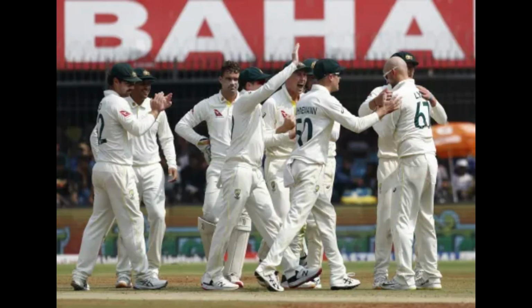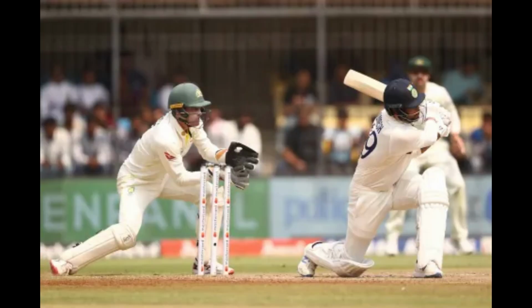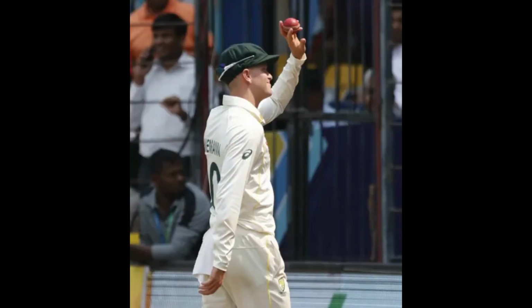48.5, Jadeja to Smith, out caught by striker Barrett. Smith just nods in acknowledgement and walks off. He concedes that it was just a very good delivery that's got him here. 53.6, Ashwin to Handscomb, no run. Floated up just outside off, defended forward. And that's stumps on day 1, with Australia leading by 47 runs.